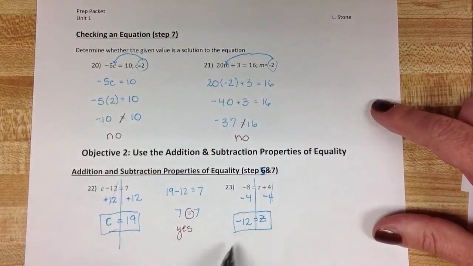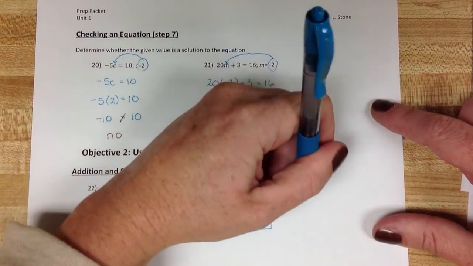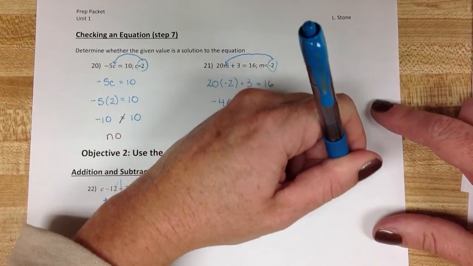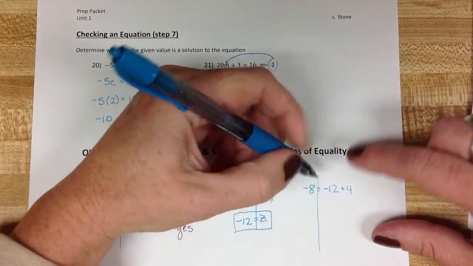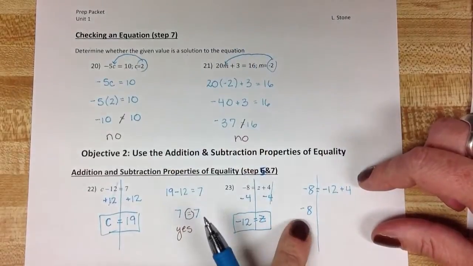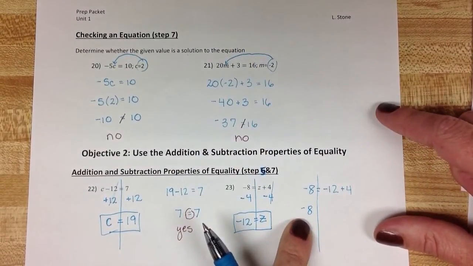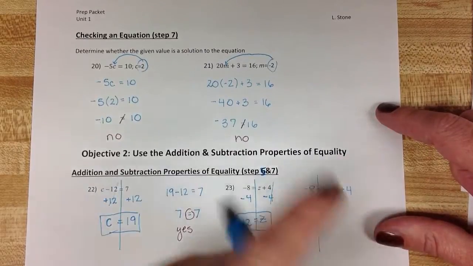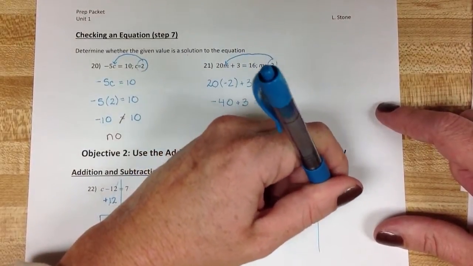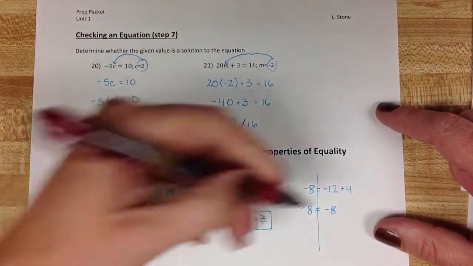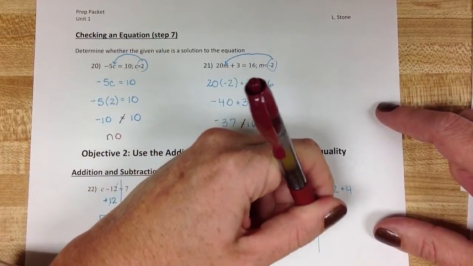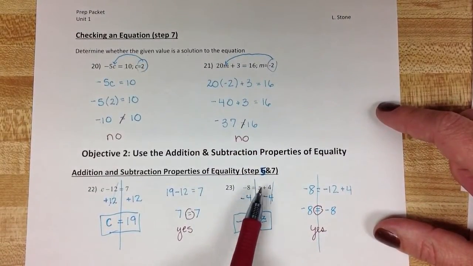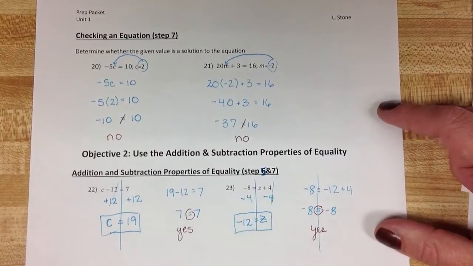Now I'm going to check this. Negative 8 is equal to negative 12 plus 4. Well, negative 8 I can't make any simpler, so the left side of my equation is already as simple as it gets. The expression on the right, though, negative 12 plus 4, is equal to negative 8. So yes, I have solved this equation correctly. That negative 12 is the number that when you add 4 to it leaves you with negative 8.